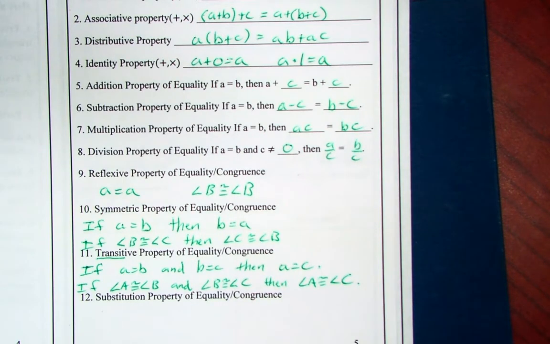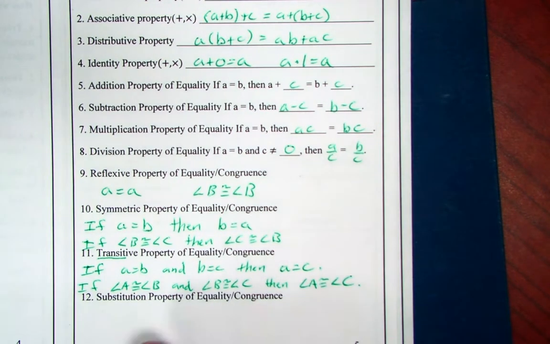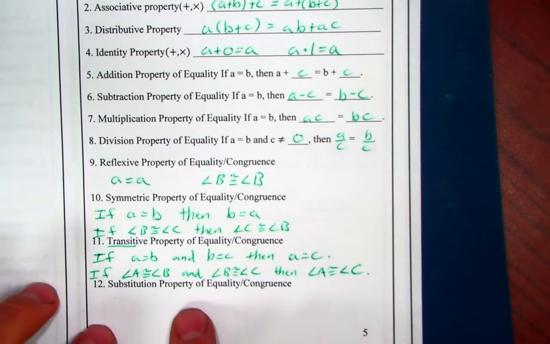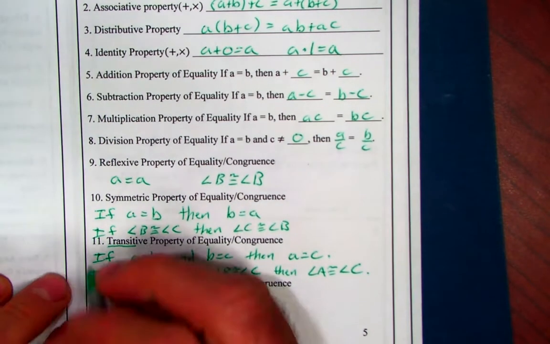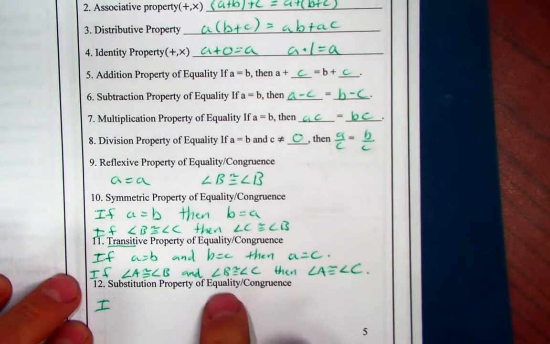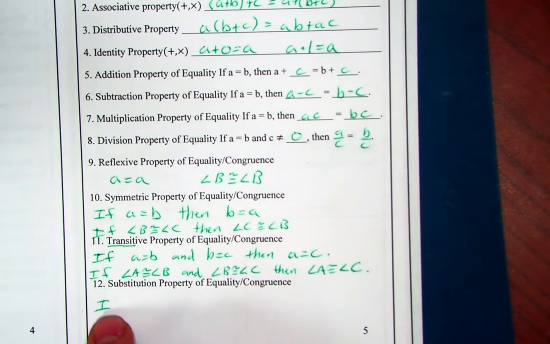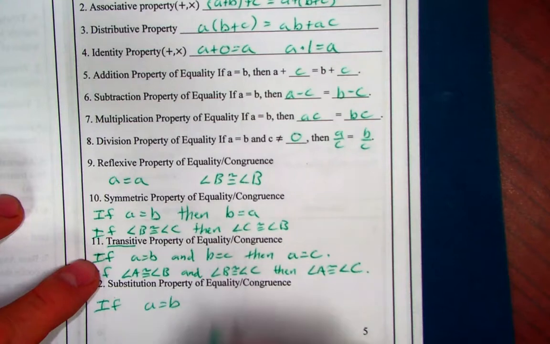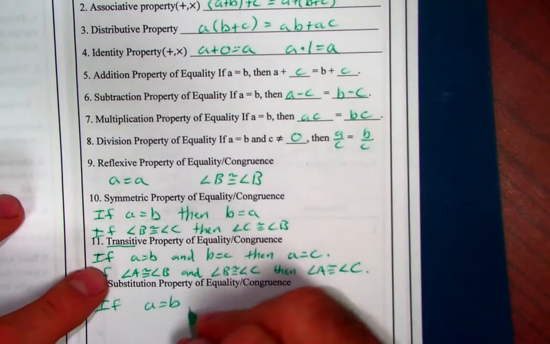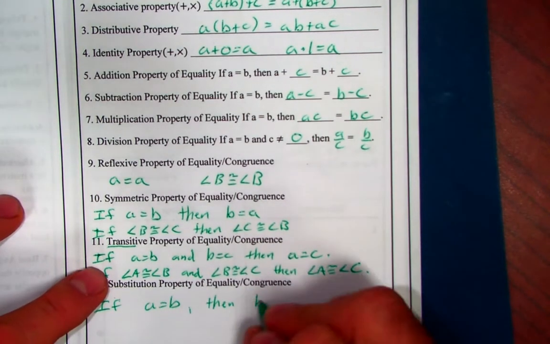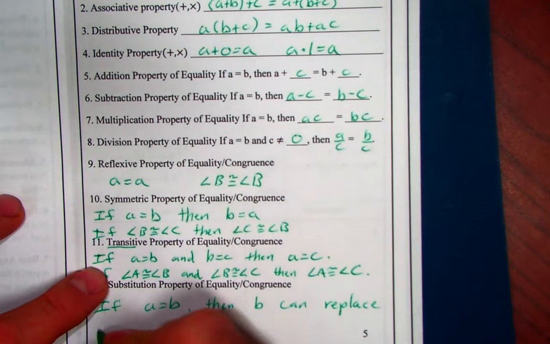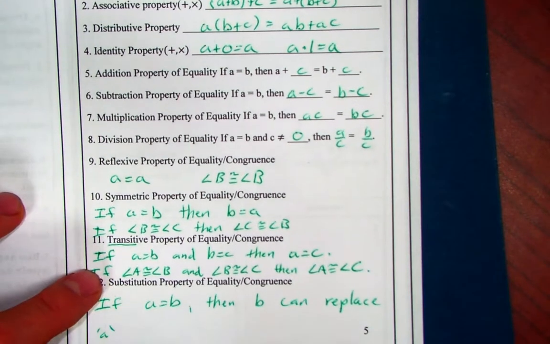And then the last one is one that you've used before, whether or not you've actually written it down, the substitution property. And it works with equality or congruence. I'm just going to write an equality example here. But the idea is, if A and B are the same, if A and B are equal, then B can replace A in any expression.